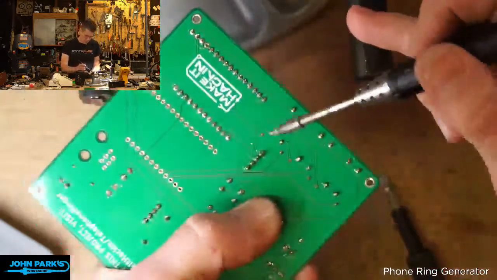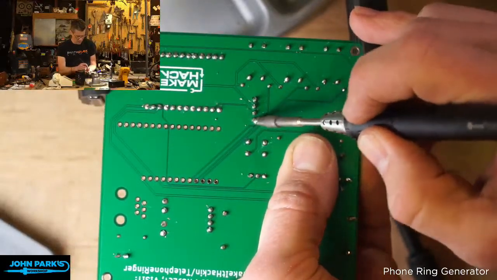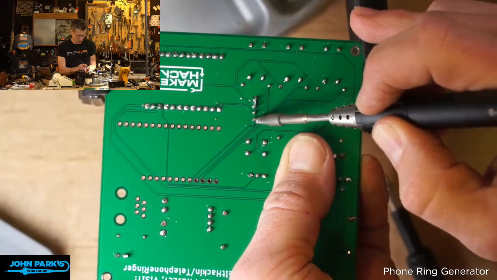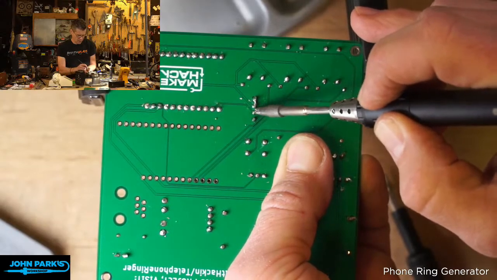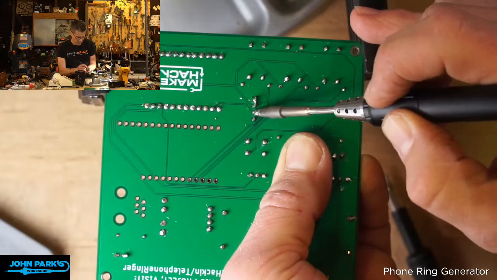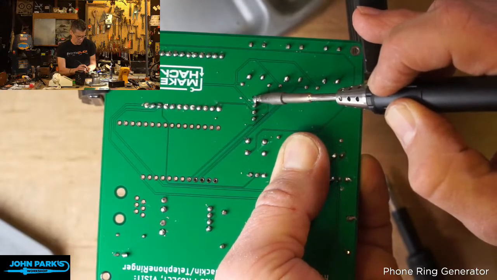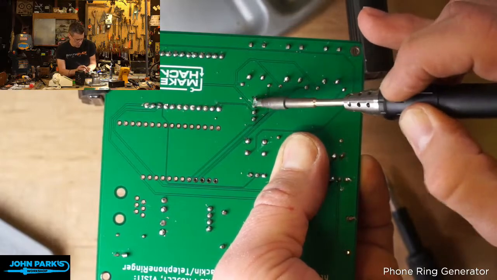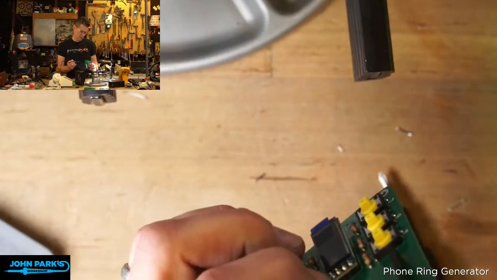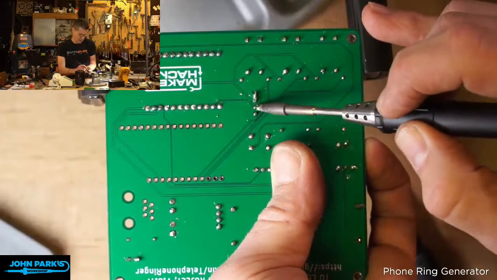This is tricky to do without desoldering, to go in and heat up 4 pins like this enough to be able to actually correct that. I've also just bridged 2 of these, so I'll need to get a solder sucker in there and fix that. Oh, okay, so that's pretty good. I got it most of the way corrected.